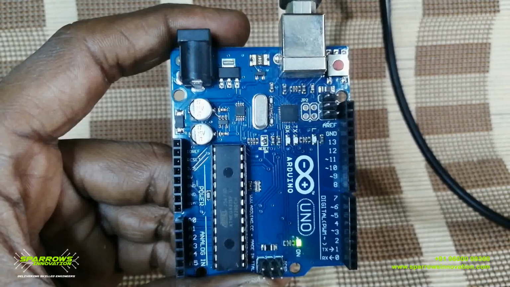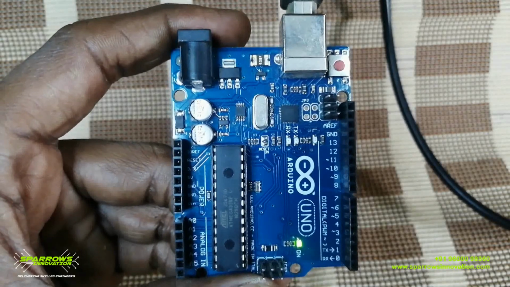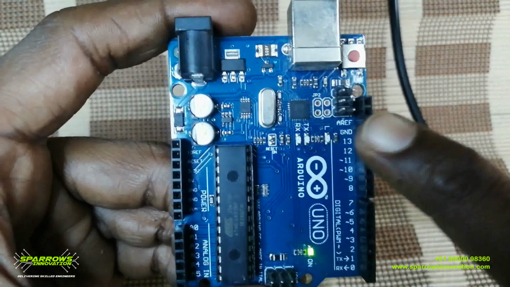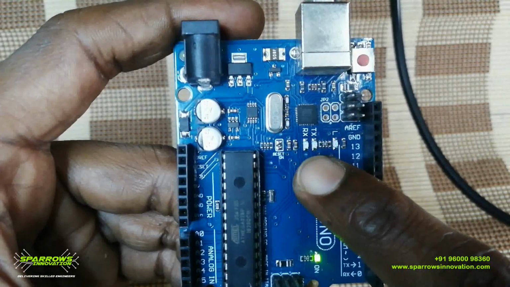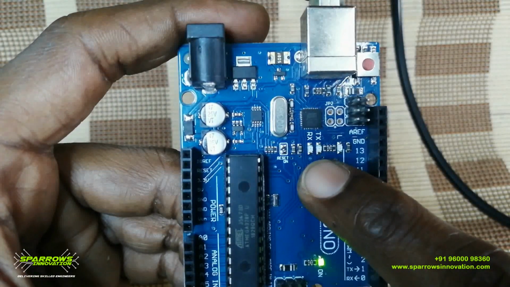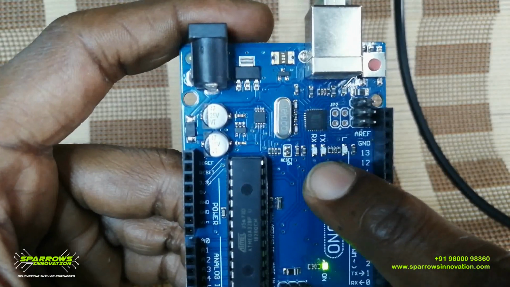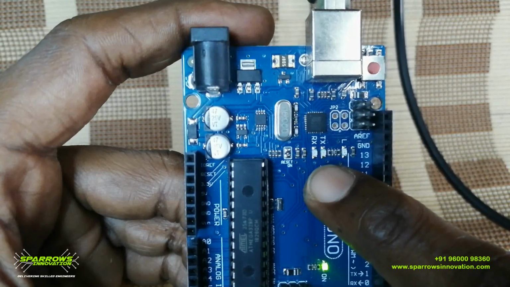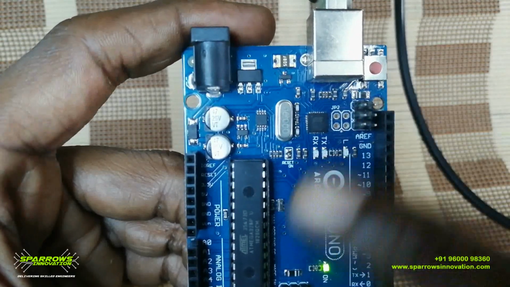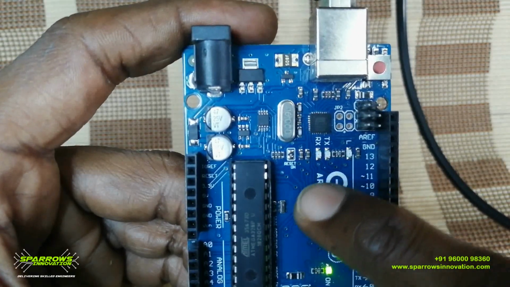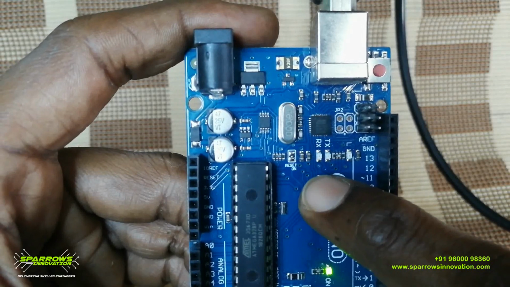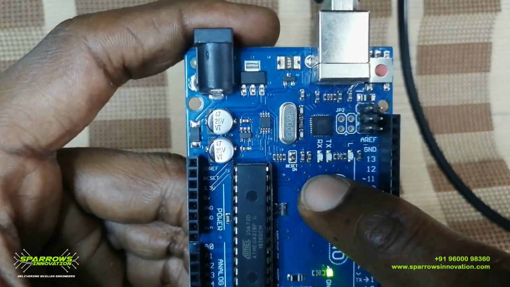So when I'm uploading the blank program, you can see the LEDs of receiver and transmitter. This shows there is data being received in the Arduino board. So now the program is uploaded, done compiling. So you can see this receiver and transmitter should blink because the data is transmitted through the USB cable. So it shows that data is getting uploaded. Okay, so now the program is uploaded.